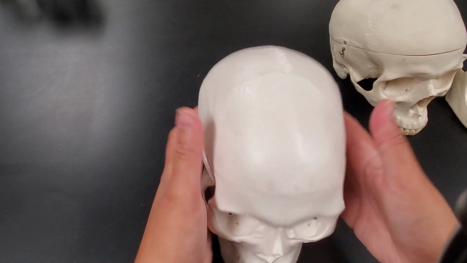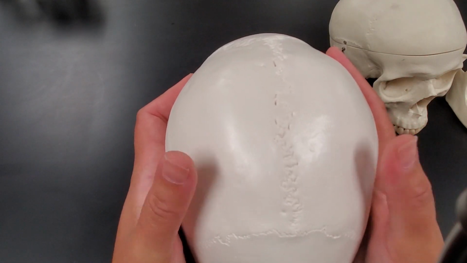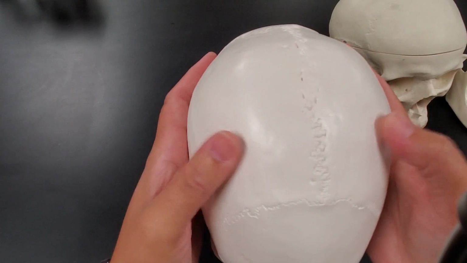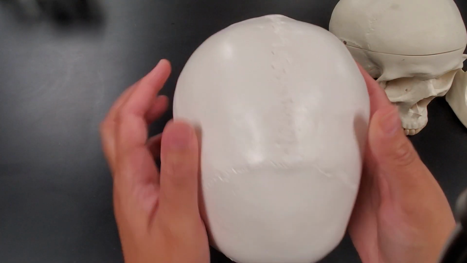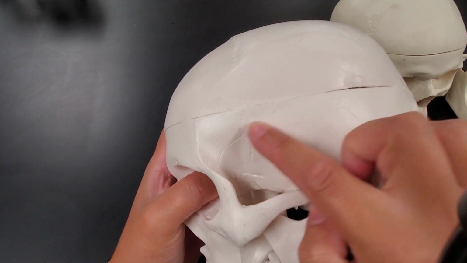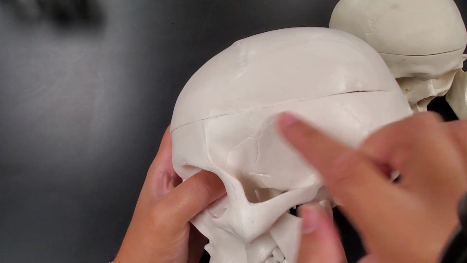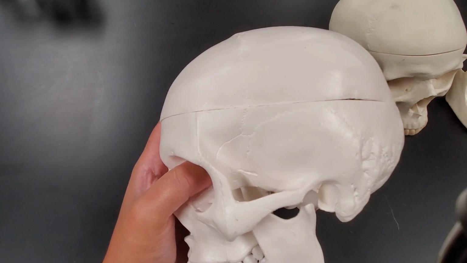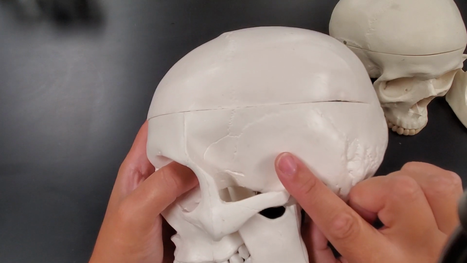Our next two bones are the parietal bones. If you look at the top of the skull, you'll notice that there's this line right down the center. It separates these parietal bones on the top of the skull. The temporal bones, I want you guys to notice this line here. So this is frontal here, this is parietal. The side of your head is the temporal bone. If you think about the temple side of your head, that's the temporal bone.